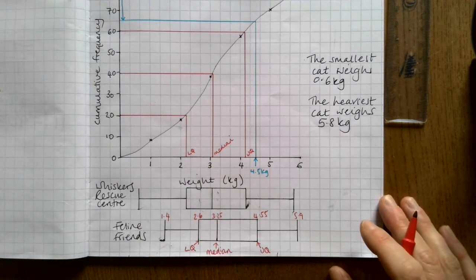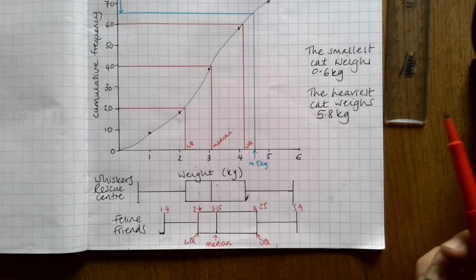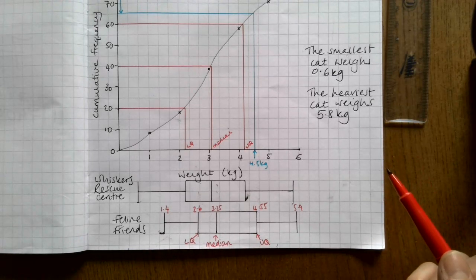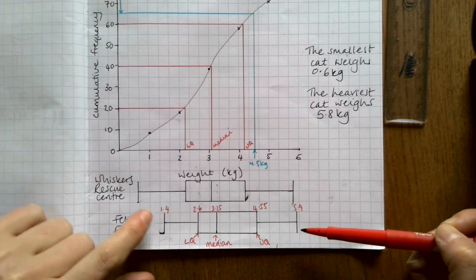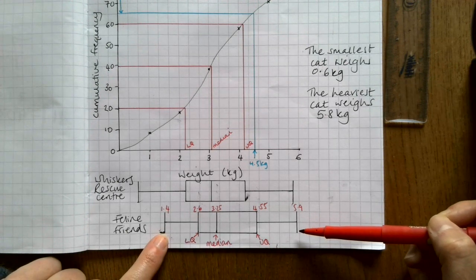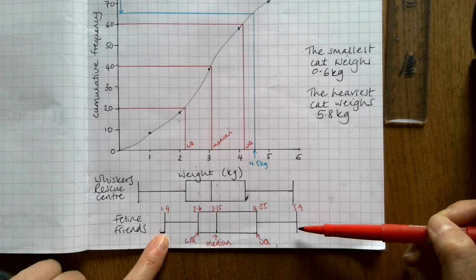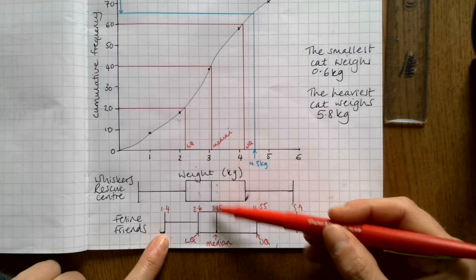Okay, so you might be asked just to simply read off numbers like that, or you might be asked to compare data and comment on it. So you might be asked things like, at which rescue centre are cats heavier? Okay, so in that case, if that was the question, I would say the cats are heavier at Feline Friends because they have a higher median, and then you would state the medians.